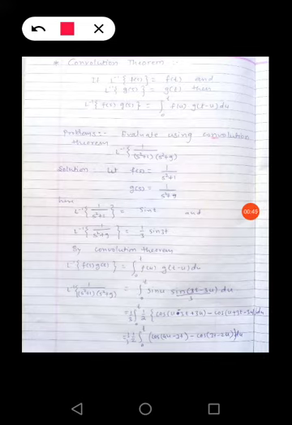So mainly we are going to deal with the statement and we are not interested in seeing the proof of this theorem. So let's see the statement of the convolution theorem. What does this mean? If Laplace inverse of F of s is equal to f of t and Laplace inverse of G of s, another function of s, is equal to g of t, then Laplace inverse of the product of F and G is equal to the integral 0 to t f of u into g of t minus u du.